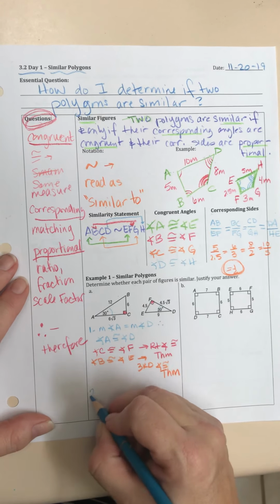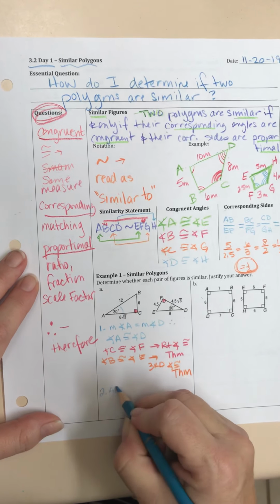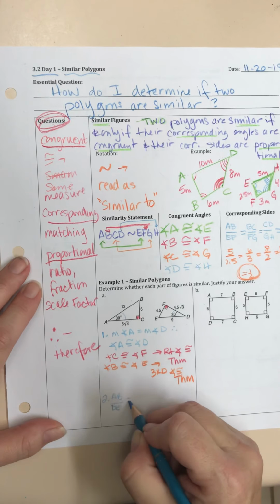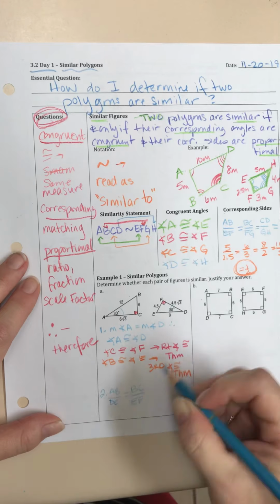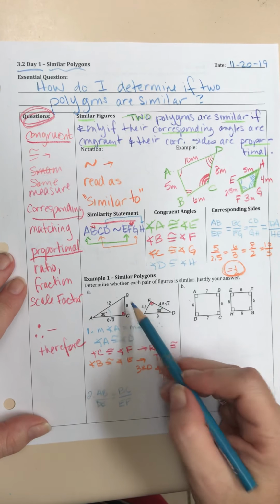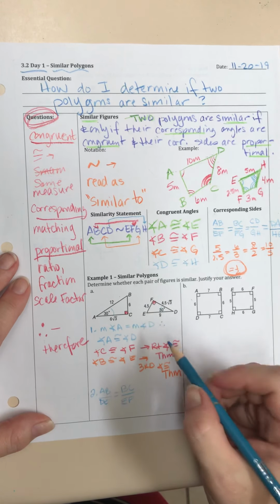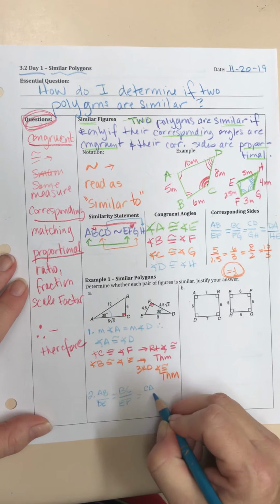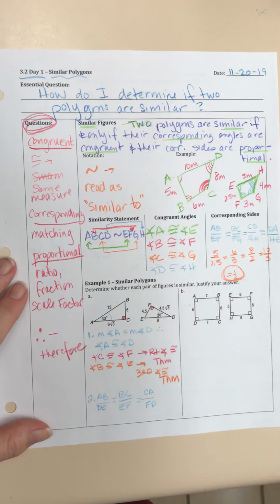So now we have to prove that our sides are proportional. So is AB over DE equal to BC over EF? Do you know where I'm going? AB, DE, BC, EF, and then we have to say, is it equal to CA over FD? Remember that order is really important.